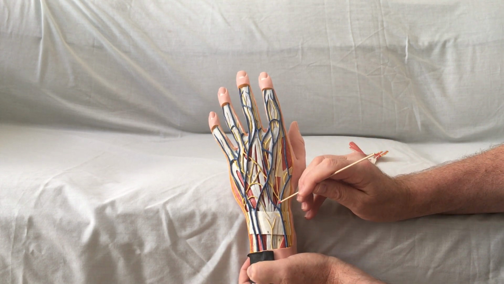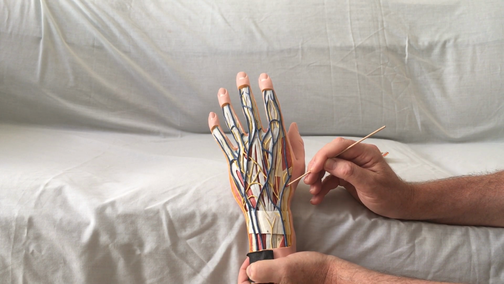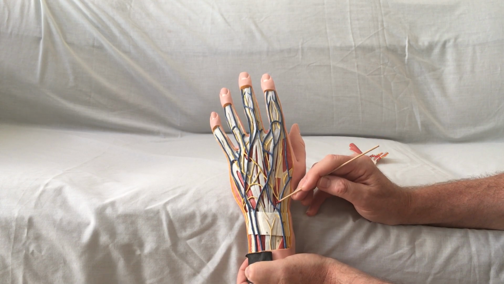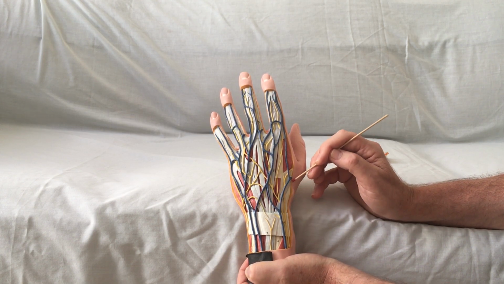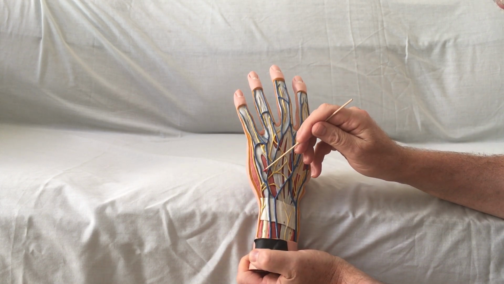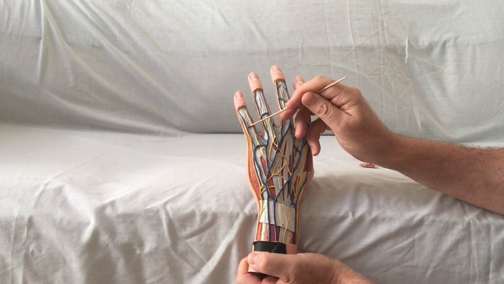If we look closely, we have a tendon that goes all the way across, heading towards the thumb. That's the extensor pollicis longus tendon. Tendon of the extensor pollicis longus. Hallucis is for the big toe. And then we look over here, we have this tendon for the extensor digiti minimi.